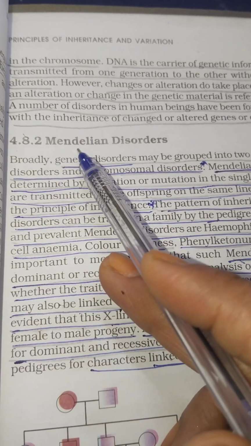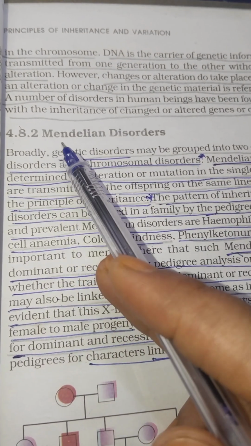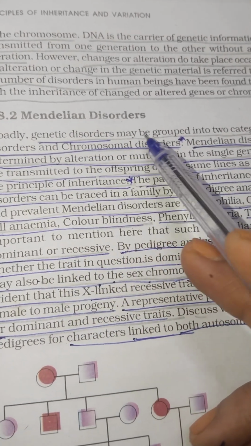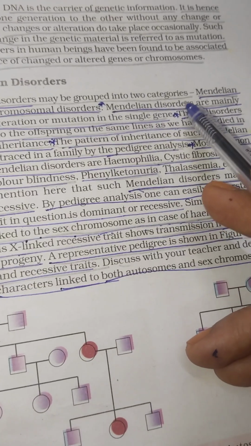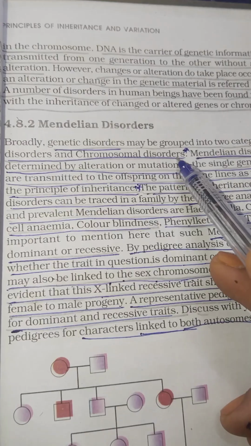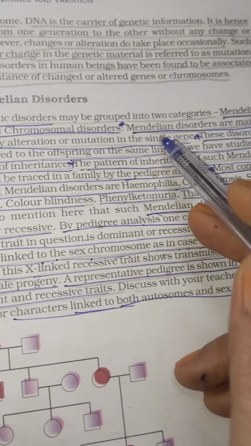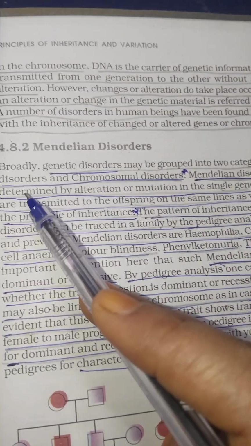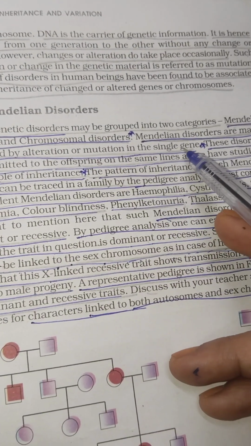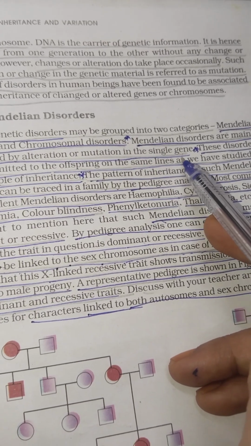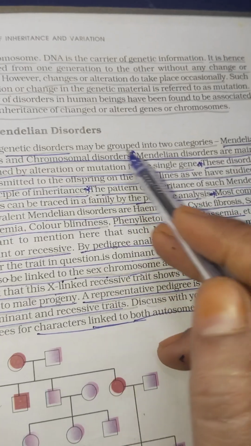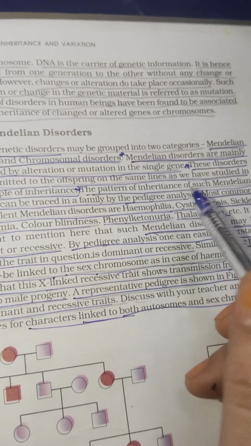So we are going to begin with the Mendelian disorder. What are Mendelian disorders? First, broadly, genetic disorders may be grouped into two categories, mainly Mendelian disorders and chromosomal disorders. Mendelian disorders are mainly determined by alteration or mutation in a single gene. The gene having such a mutation or alteration in a single gene is what is known as a Mendelian disorder.